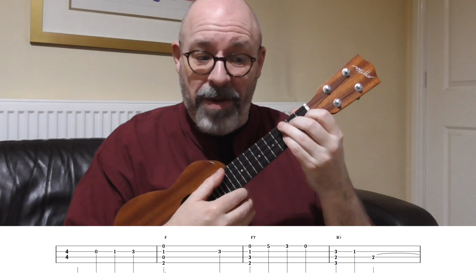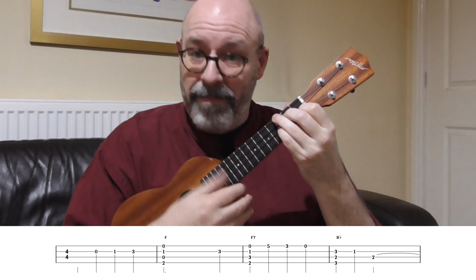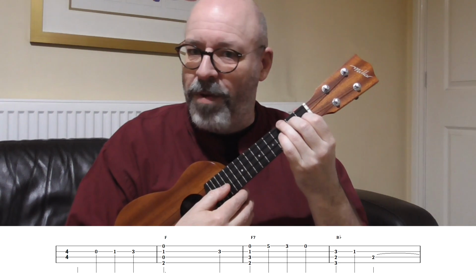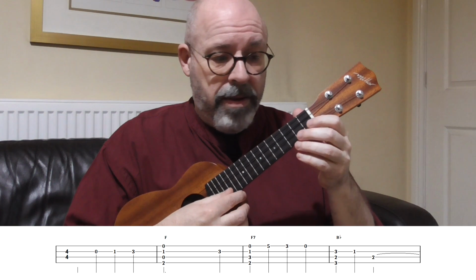However you finger it though, you could again strum, or strum the first one, play a melody note, whatever you want to do. That's given us the first line of the tune already.